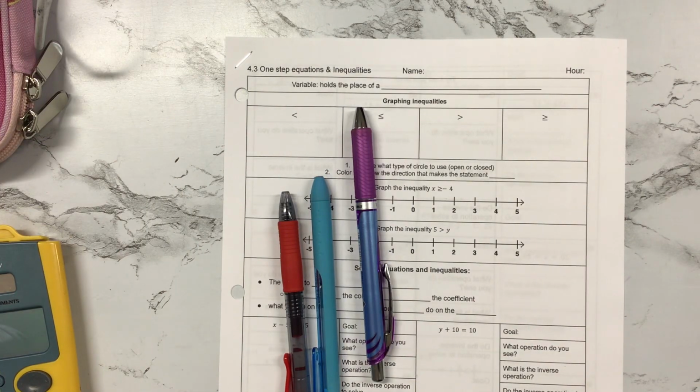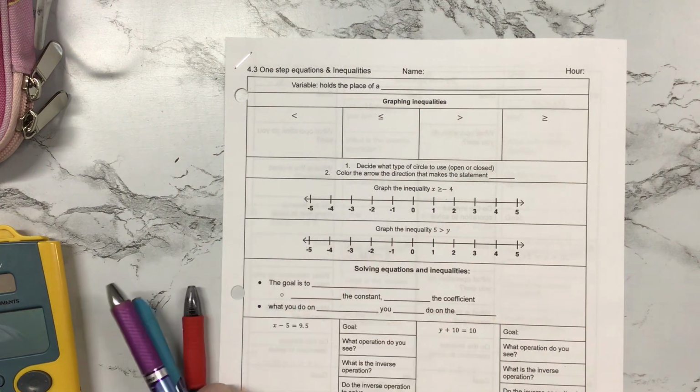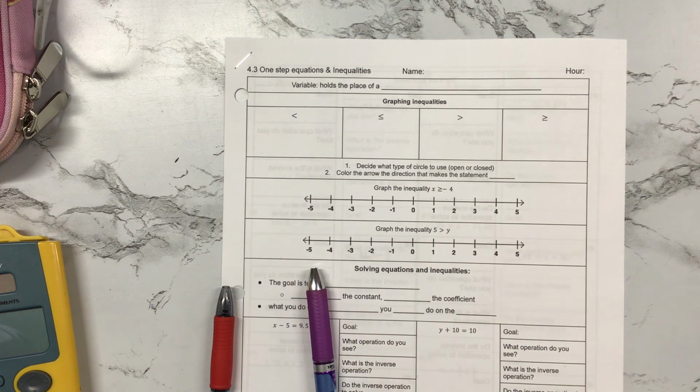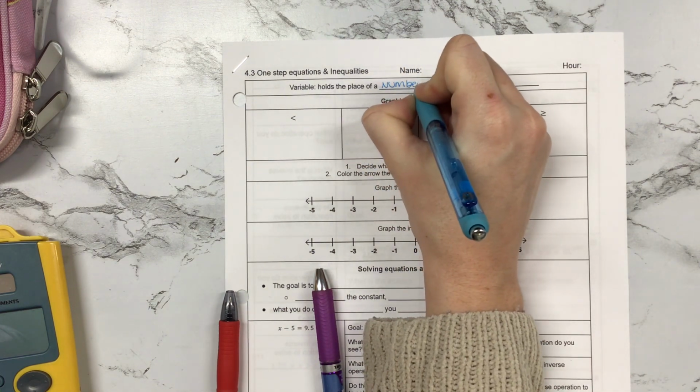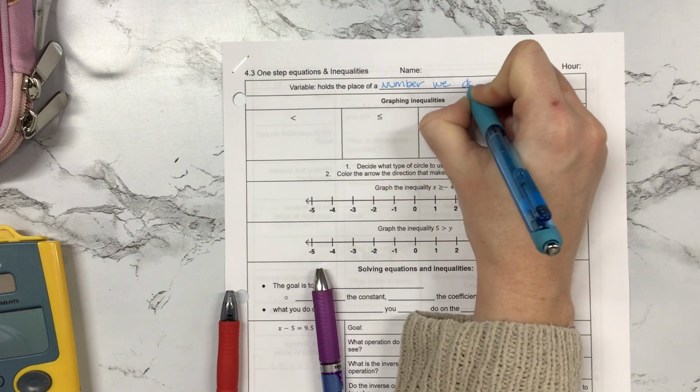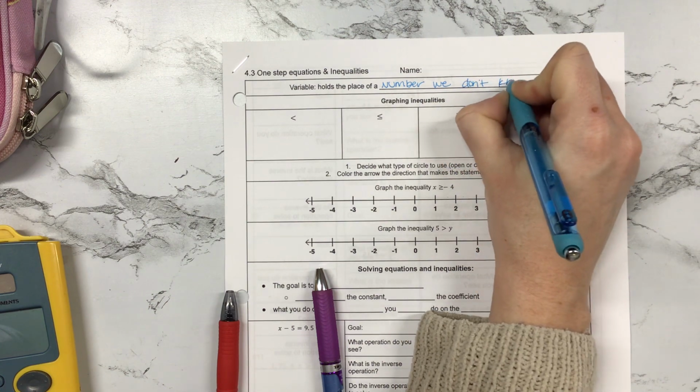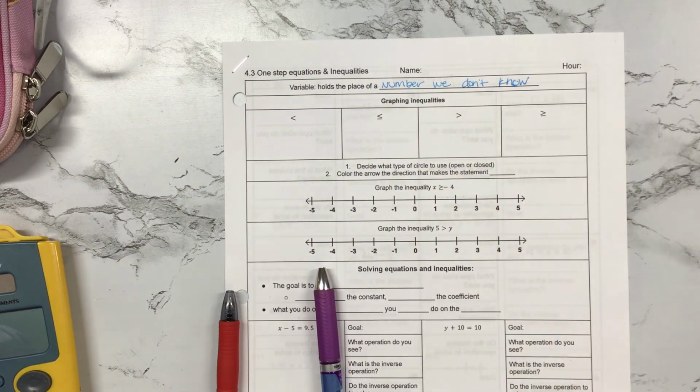Alright, so in this video we're going to recap some things about inequalities and equations and how to graph them. But first, let's remind ourselves of what a variable is. A variable is a letter or a symbol, we're going to use letters, that holds the place of a number we don't know. So it's just saying, hey, I don't know this yet, but we're going to find out.